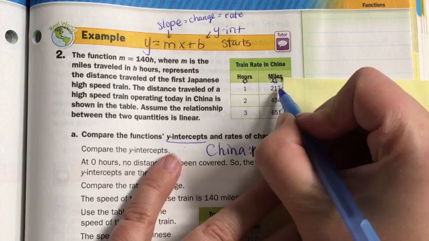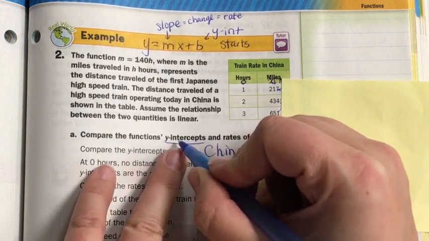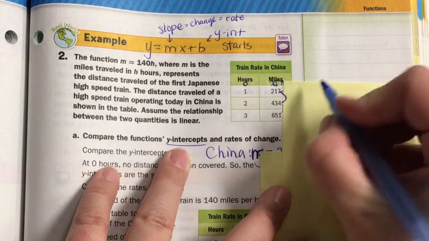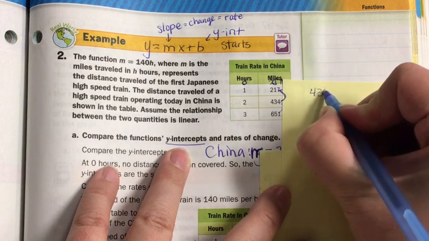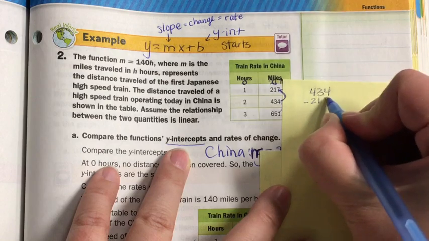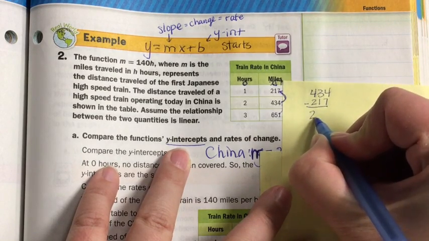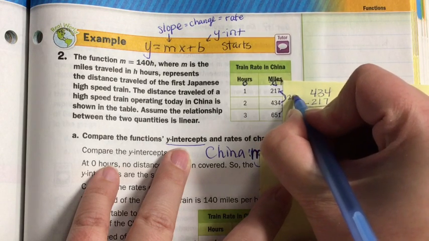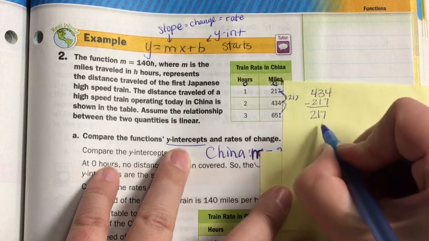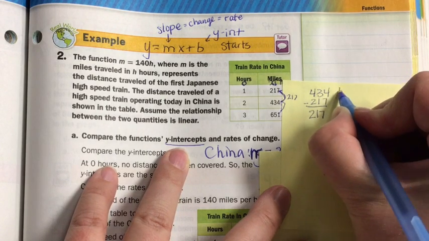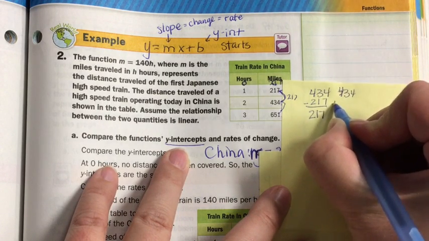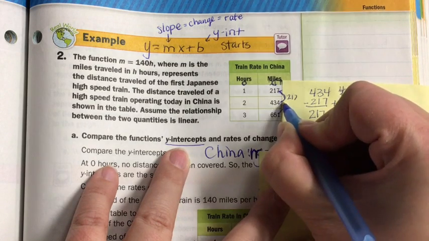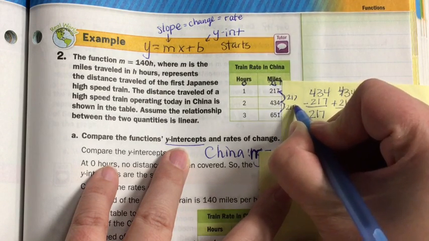Okay, so first of all, to find out the y-intercepts, we need to go back to 0. So I've noticed, because I did 434 minus 217, if you do that in your calculator, you'd get 217. So I know that between here, that goes up 217. And then I checked it again. I took 434 and I added 217 and I got 651. So I can see that every time I'm adding 217.